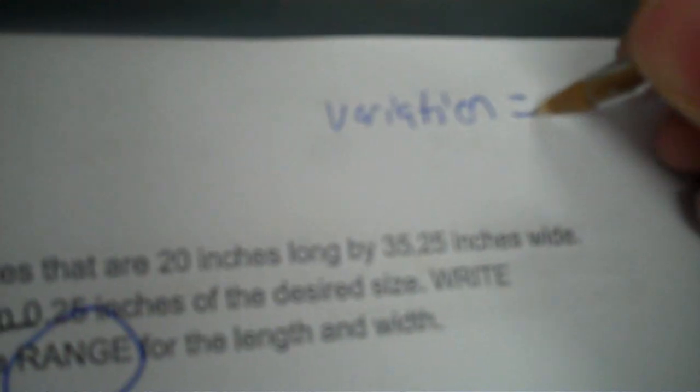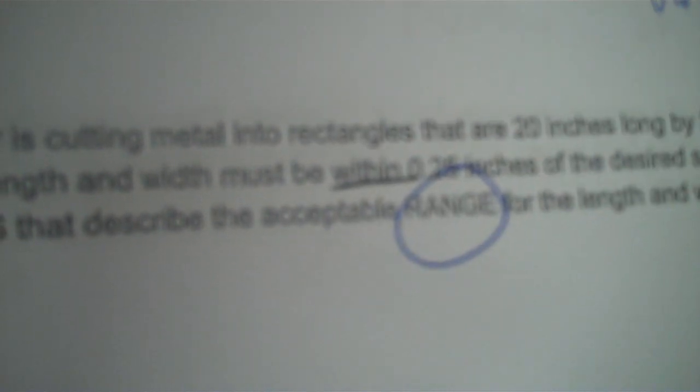Now what you need to determine when you're looking for a range is the variation amount. When you look within, that's your variation amount, within 0.25 inches. So what you do is you put 0.25 there. Now, here's how you find the range. What's your length supposed to be?